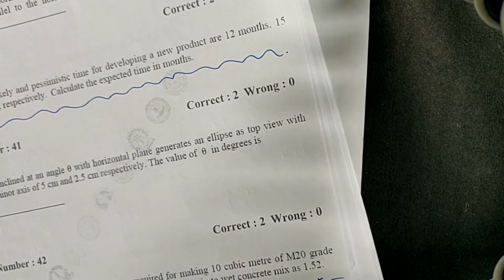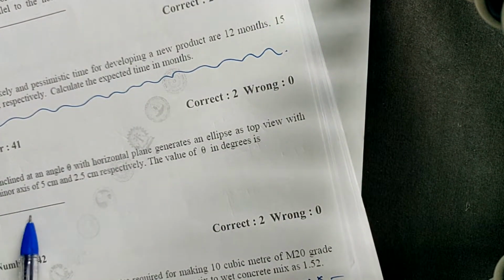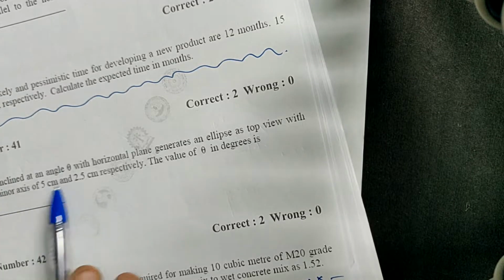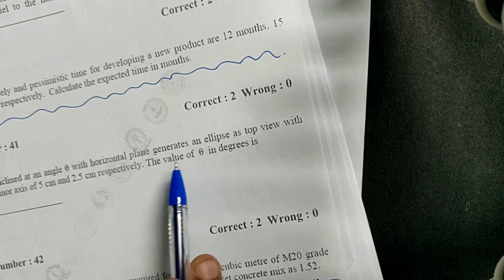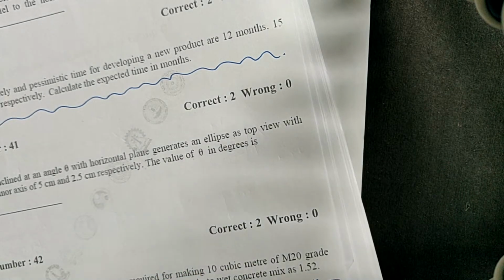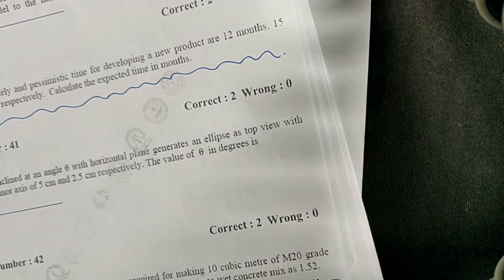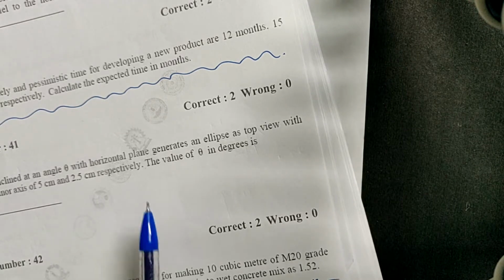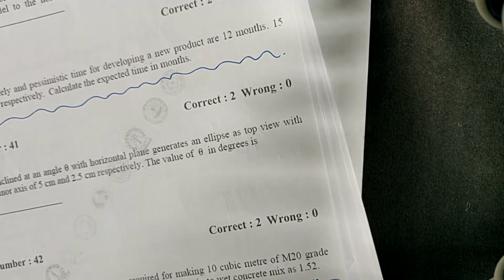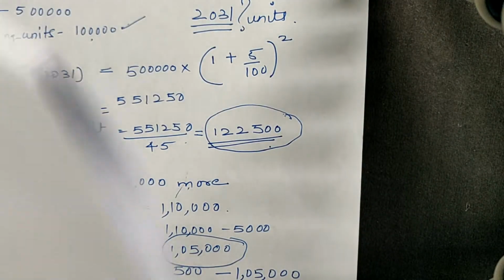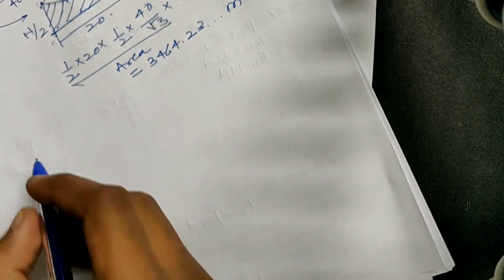The next question is, a circular plate is inclined at an angle theta with horizontal plane generating an ellipse in the top view with major axis and minor axis as 5 cm and 2.5 cm. Calculate the value of theta in degrees. So this you have to really be good in your visualization.